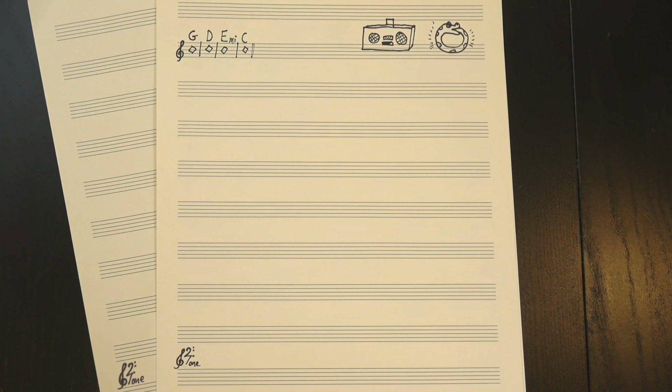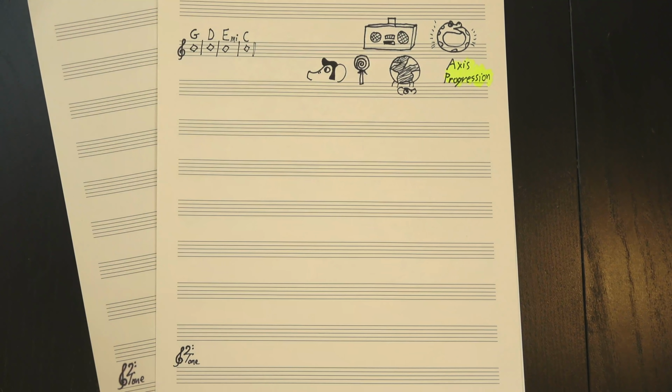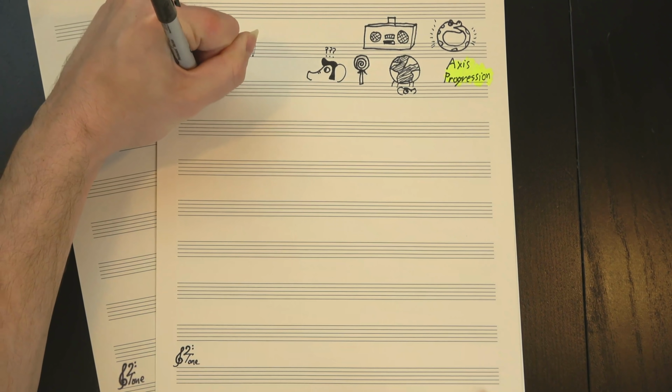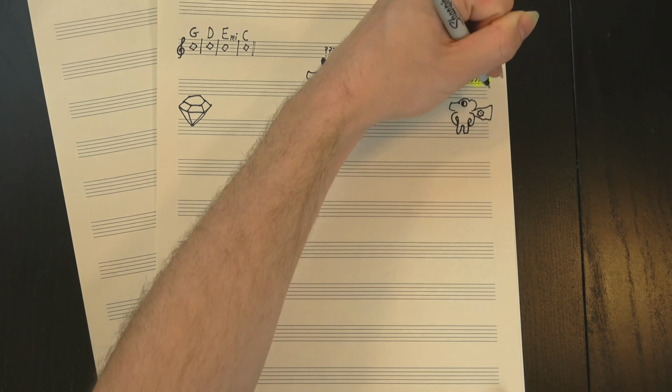And it's true that this loop, often called the axis progression, is the backbone of hundreds of hits in pop, rock, and other genres, but why? What makes these four chords so special, and how did they come to so thoroughly dominate the popular music landscape?